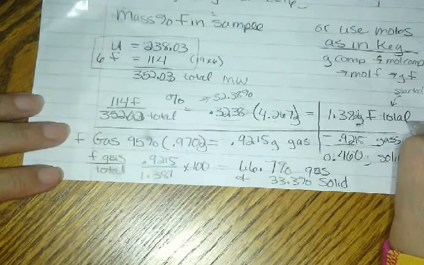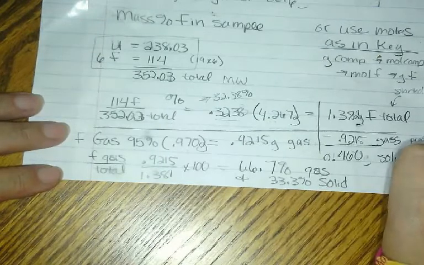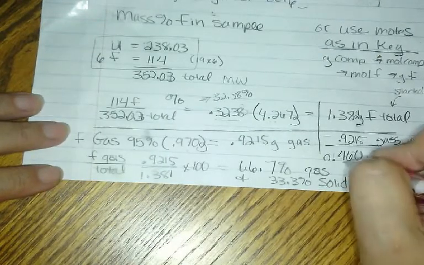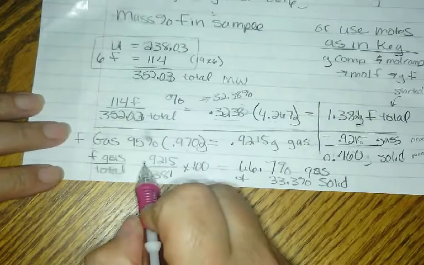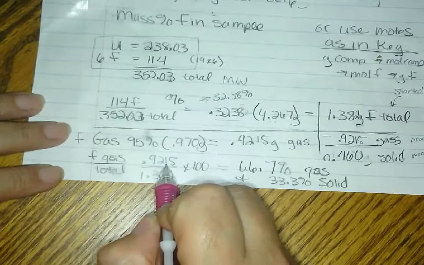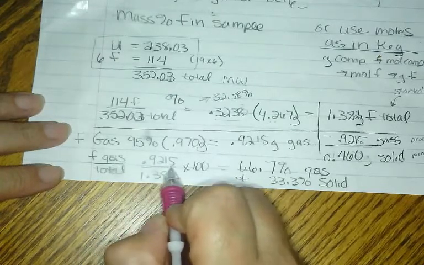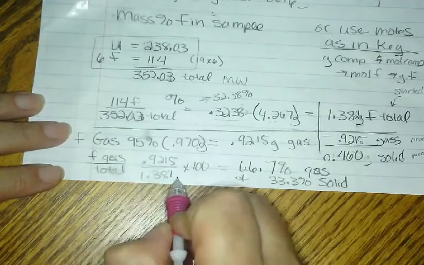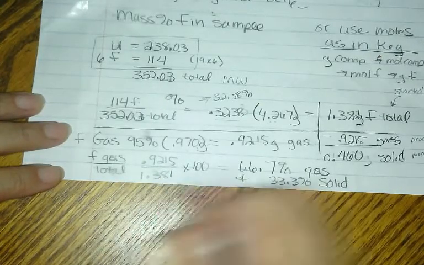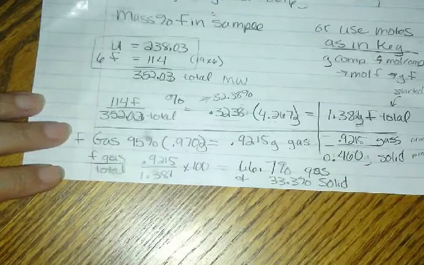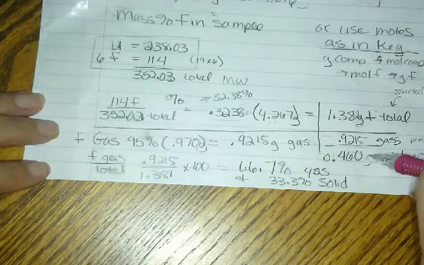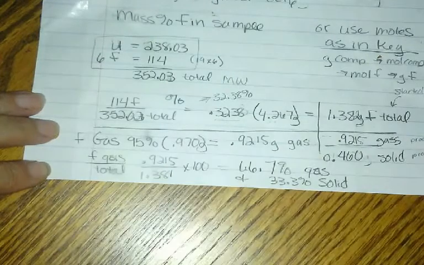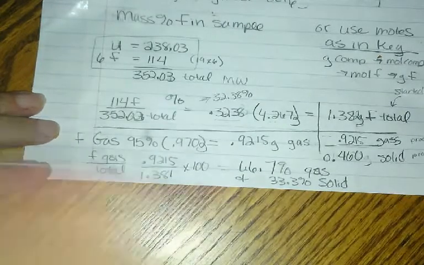And if I subtract that from the total, then I get how much fluorine was in the solid, which is 0.460. Now I can do my fraction, which is 0.9215 for my gas, divided by the total 1.381 fluorine total, and that gives me 66.7%. Now, I can then do my solid over the total amount of fluorine, or I can just subtract this from 100, and it's 33.3% in my solid.